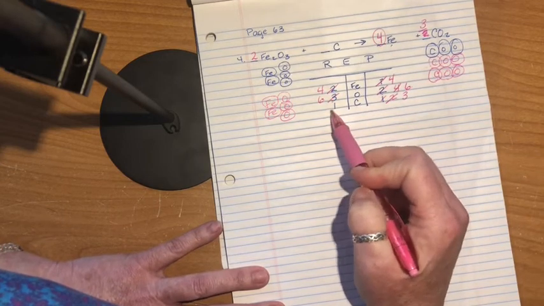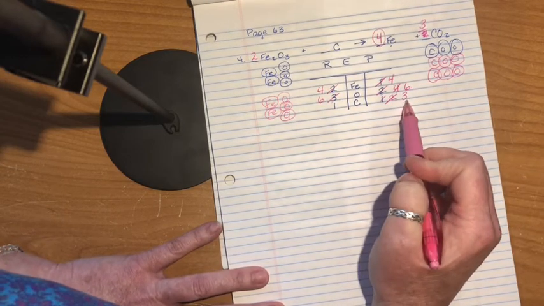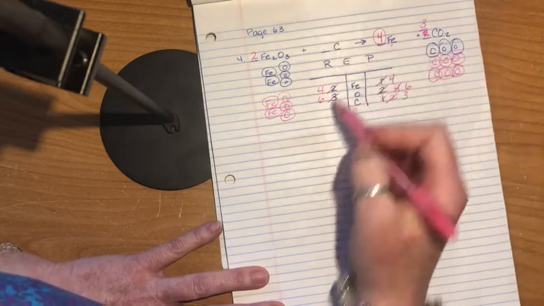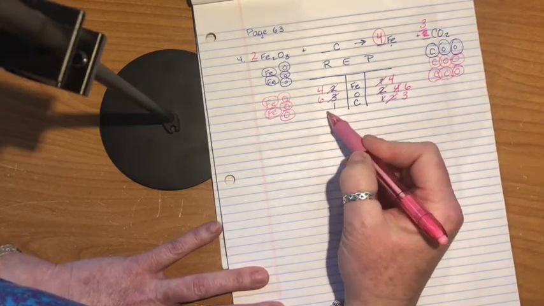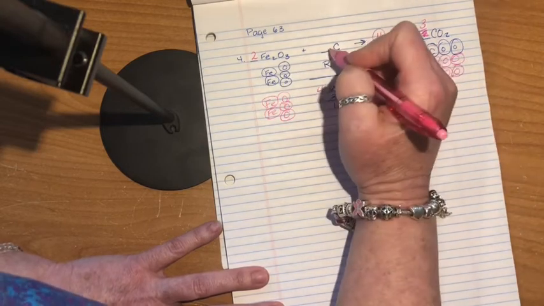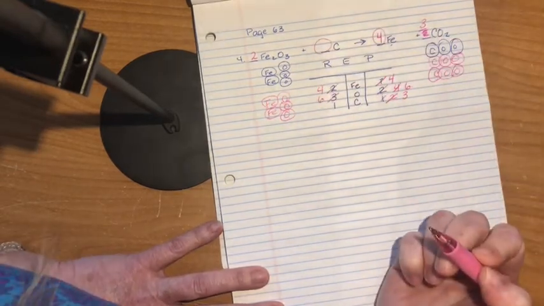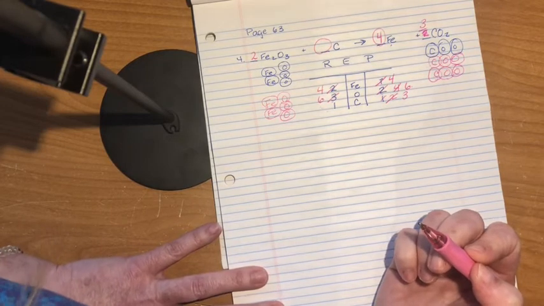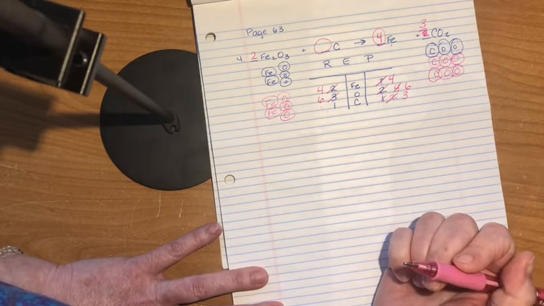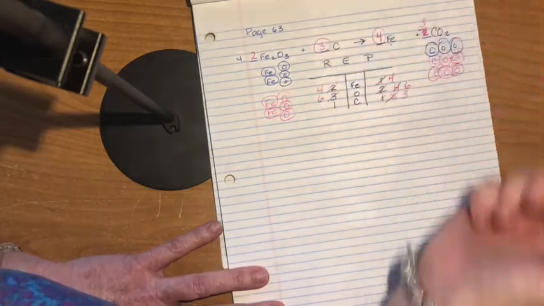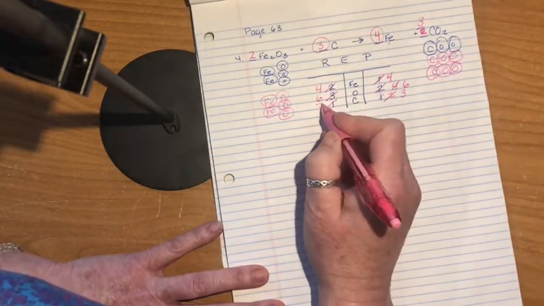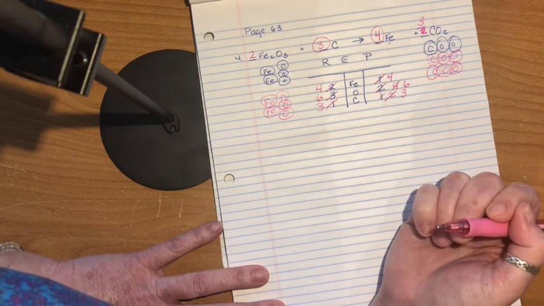But carbon, I have only 1 going in, but I have 3 going out. So I'm going to have to do something to this side so that I wind up having 3 atoms of carbon so it can balance. So what number do you think I should put there if I need 3 atoms of carbon in order to go into my reaction? I'm hoping you said 3, because that would change it.